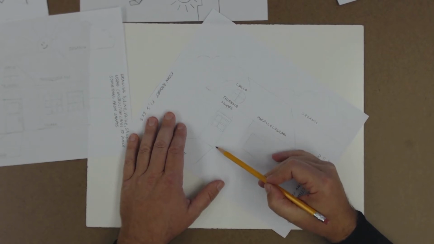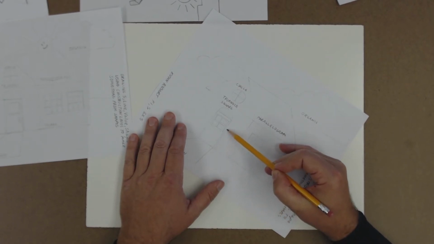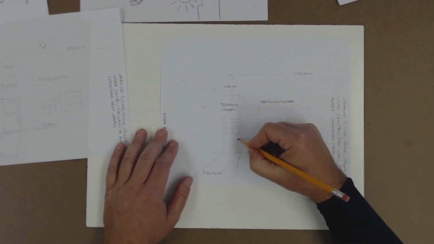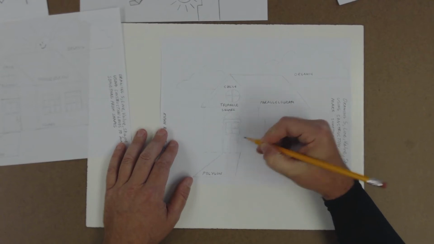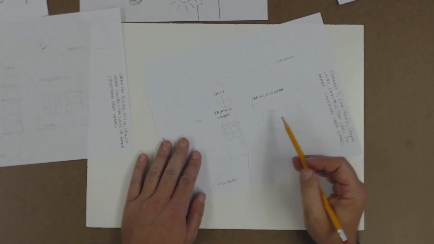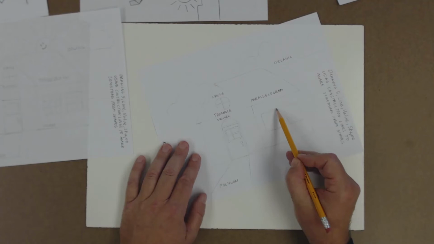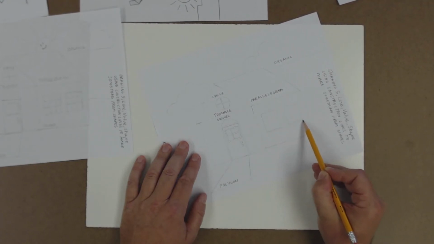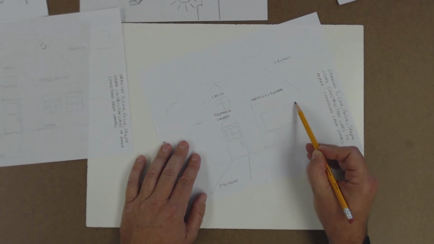I get my pencil holding it way back here. Makes it so nice and easy. Maybe a little doorknob. Okay, maybe some more molding over here. Putting in those details. That'll make your drawing much more interesting.